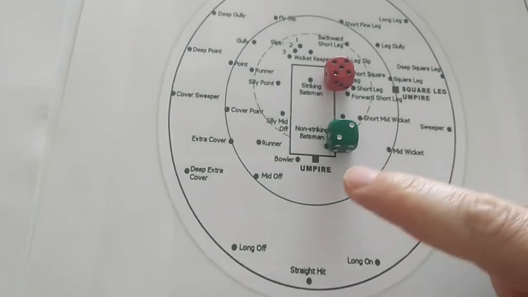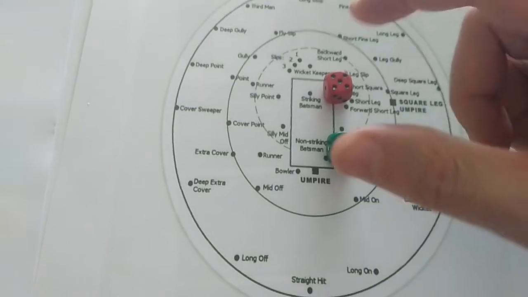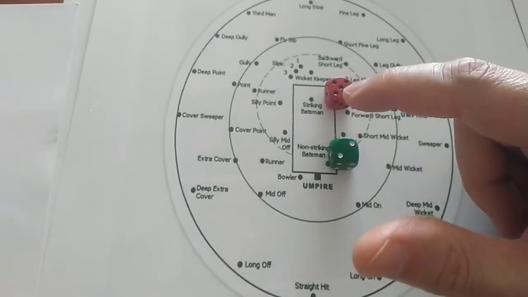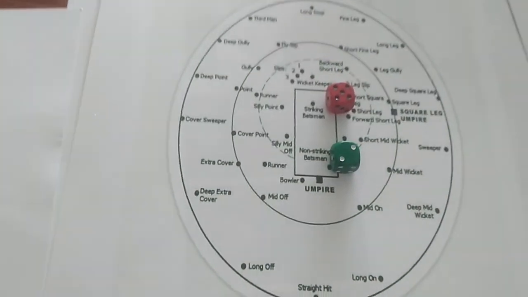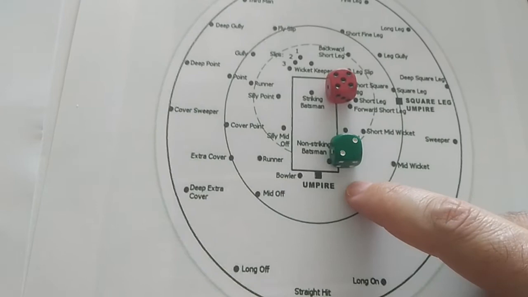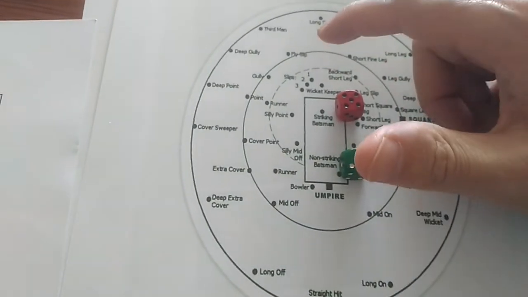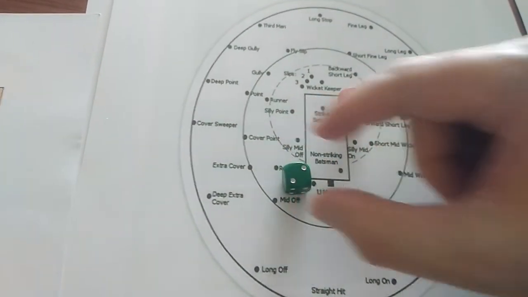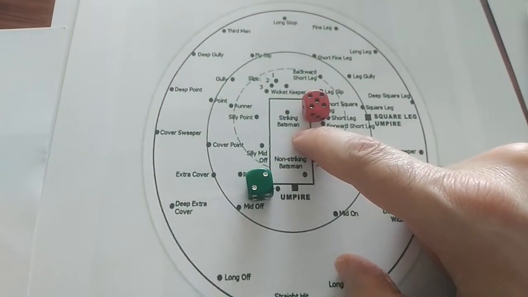If he was to get a 2 on the last ball, he would be the striking batsman, and then when they change ends, he would be the non-striker. But because he got a 3, an odd number, a 1 or a 3 on the last ball, he is now going to be retaining the strike for the next over. So the bowler will now be bowling from this end at the batsman over here, and this will be the striking batsman, and this will be the non-striking batsman.